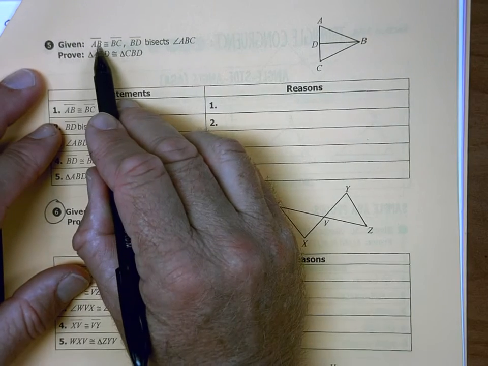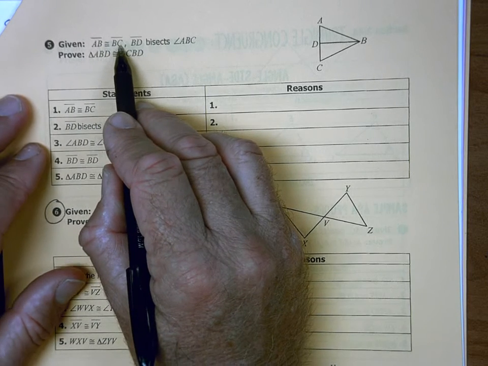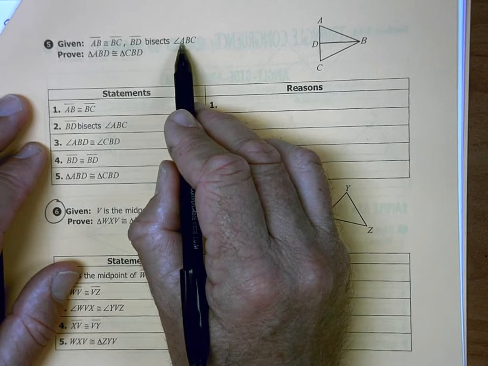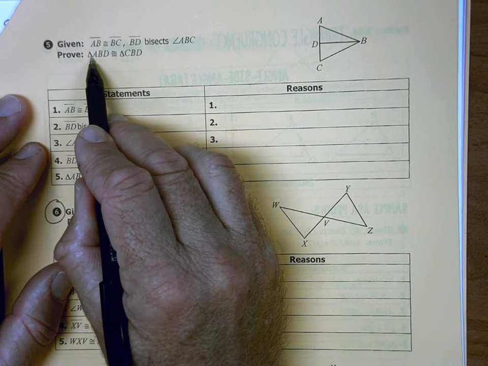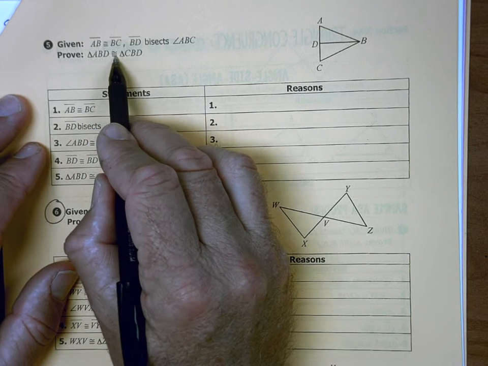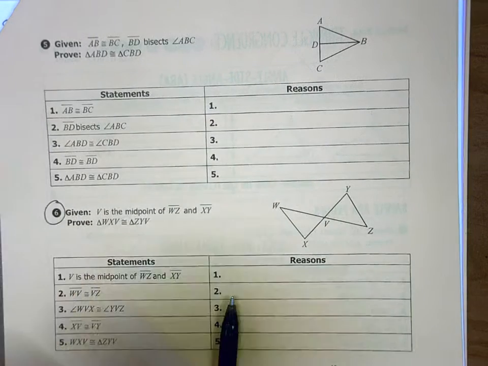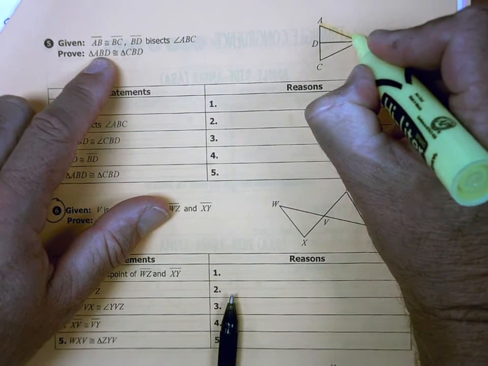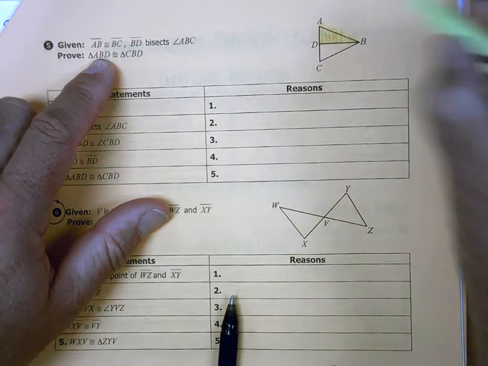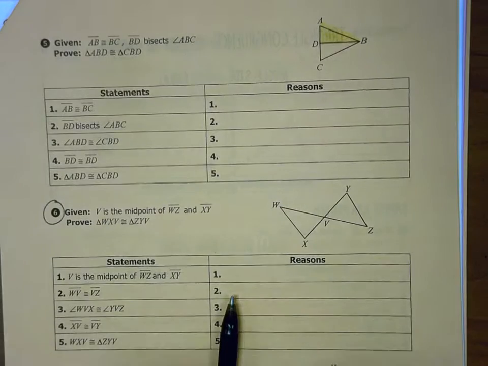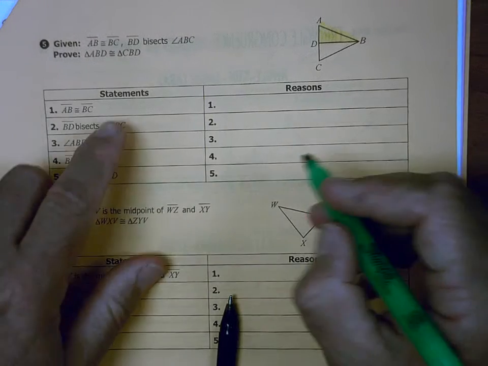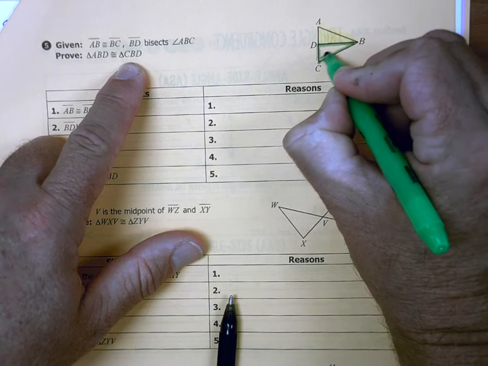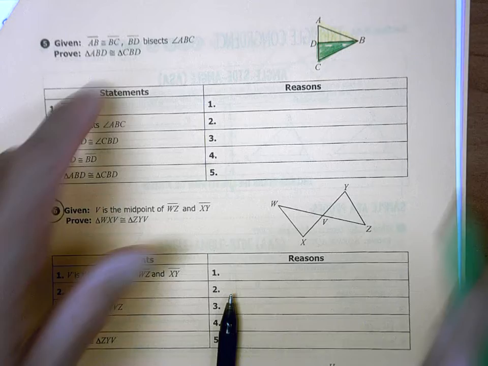The given is line segment AB is congruent to line segment BC. And there's another given that says line segment BD bisects angle ABC. And then we are going to prove that triangle ABD is congruent to triangle CBD. So once again, to give you a visual of what we're proving, triangle ABD, which I am outlining in yellow on a yellow piece of paper, and triangle CBD, which I'm outlining in green. Ultimately, I'm going to prove that those 2 triangles are congruent to one another.